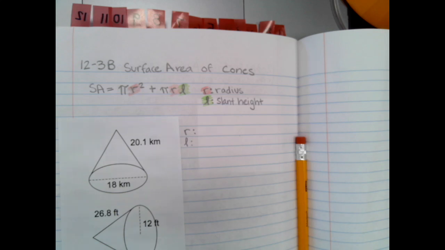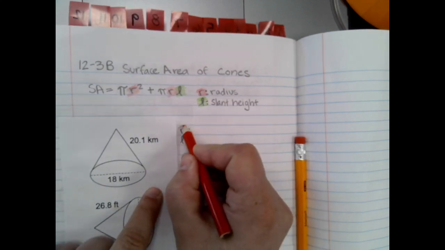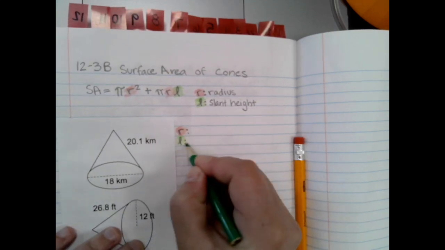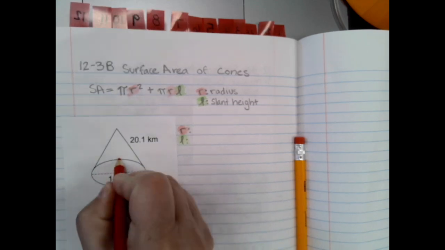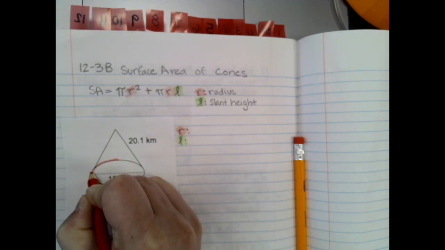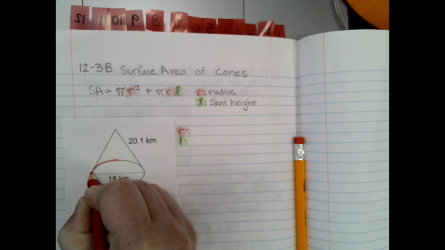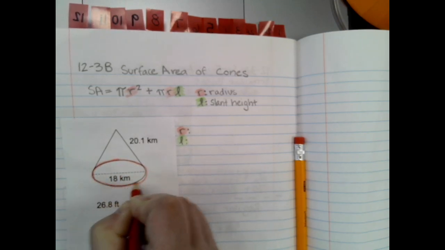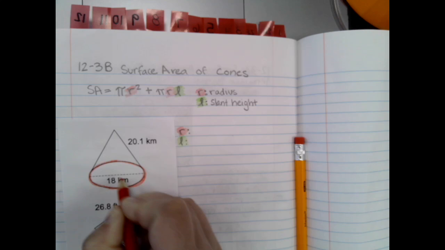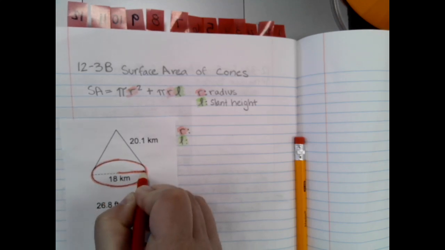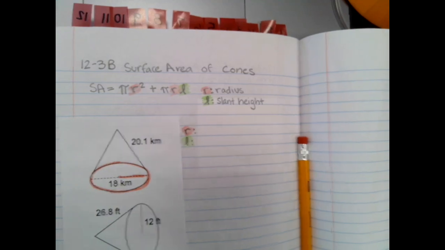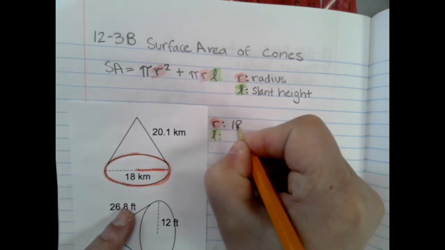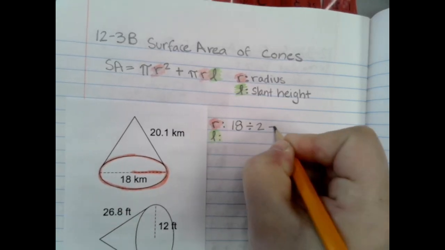Alright, so we have our radius and our slant heights. In this one, what is our radius going to be? Close. Remember when we look at that circle, how far across does the radius go? It only goes halfway. So if 18 is the whole length, how am I going to find halfway across? Divide by 2. So 18 divided by 2 is 9.